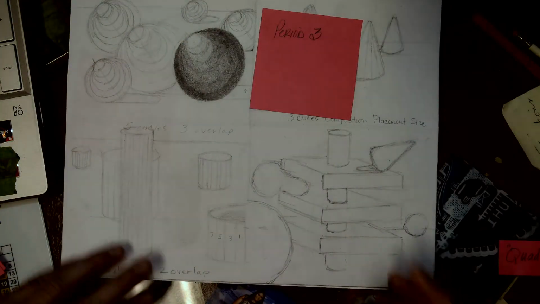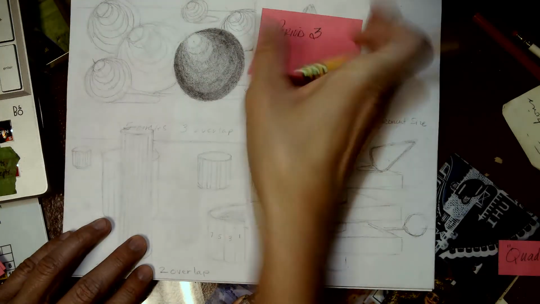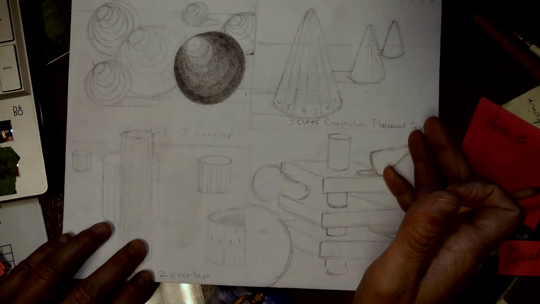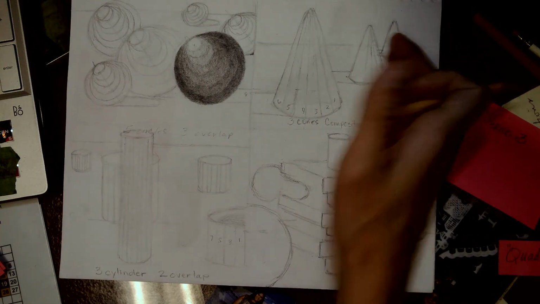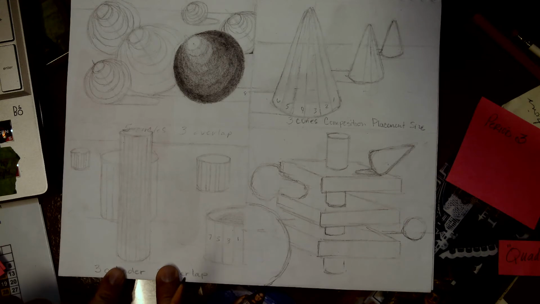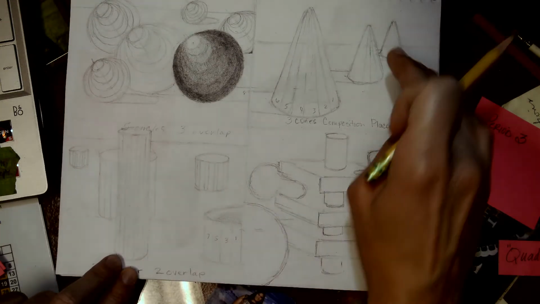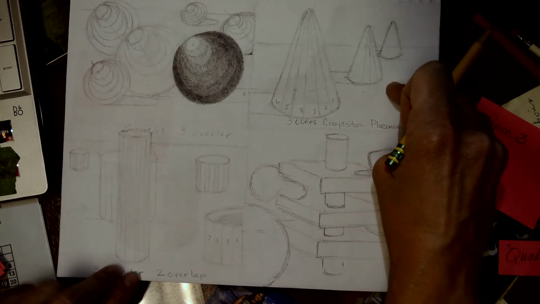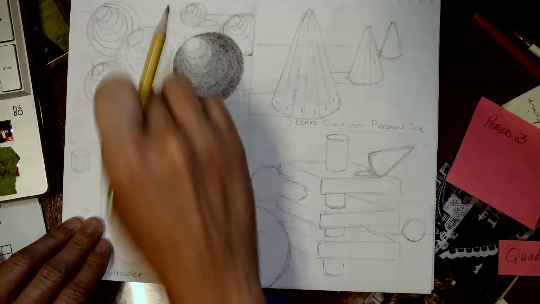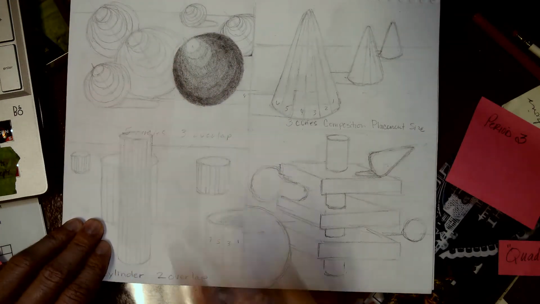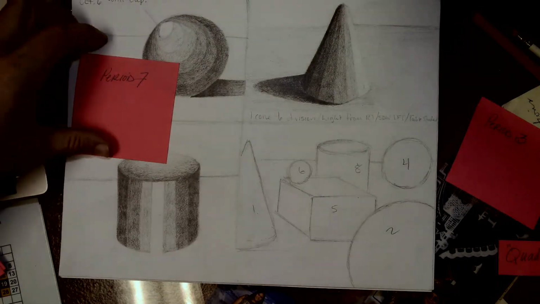Period 3 had this example. You see the basic minimums for cones here. So you needed 3 cones, you needed 3 cylinders where 2 were overlapping. Notice that overlapping was not a mandatory part of the upper right. And then of course there needed to be at least 5 spheres, 3 of which were overlapping, okay?